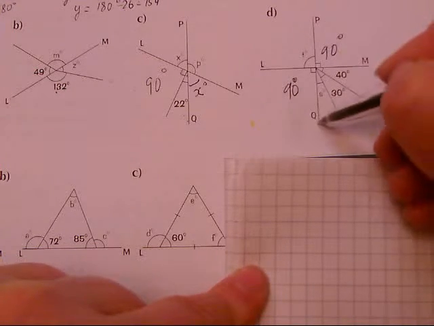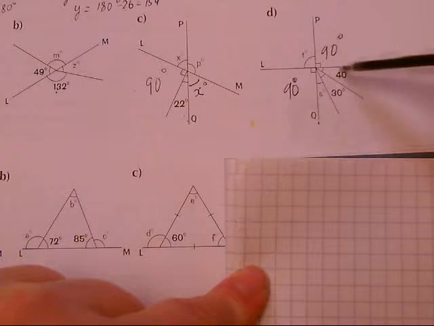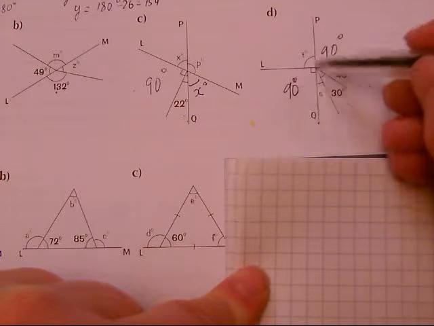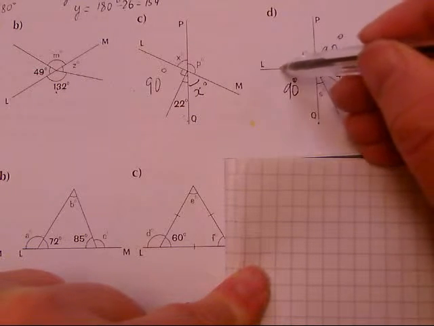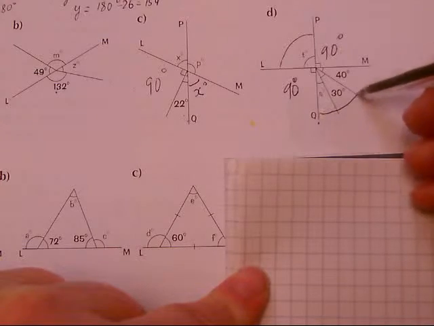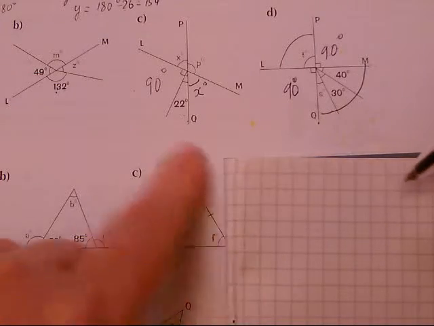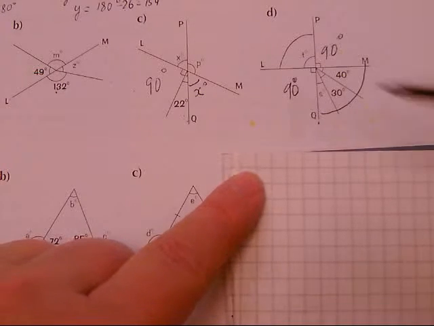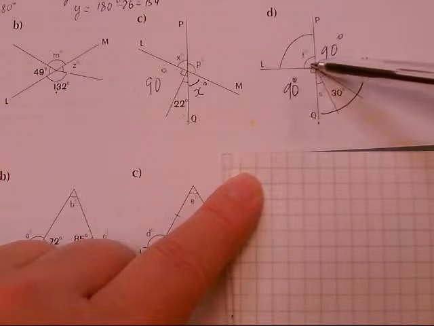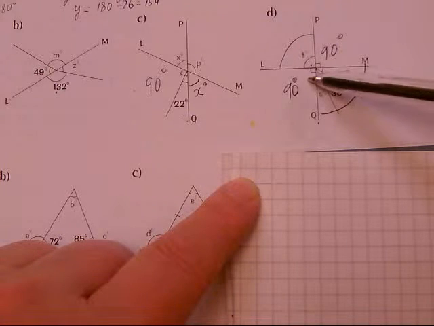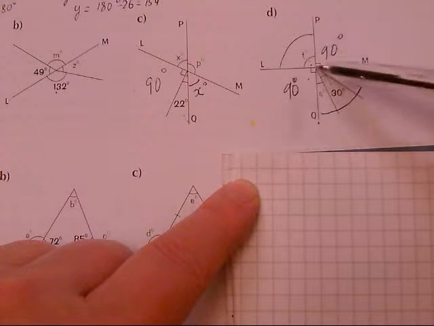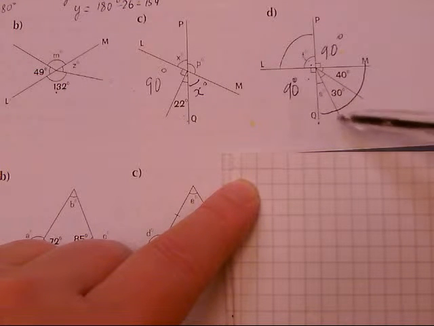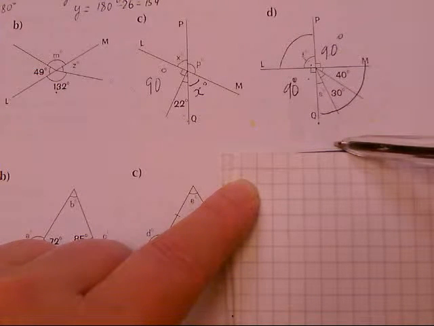LM and PQ are straight lines, so therefore these two angles are vertically opposite, but angle F is vertically opposite to these three altogether, and so we will be able to use it to find angle F, if this is angle F. Okay, maybe this is angle T actually, so we'll find angle T.